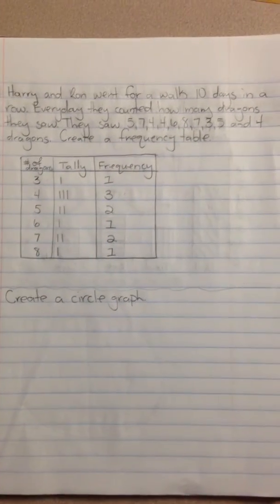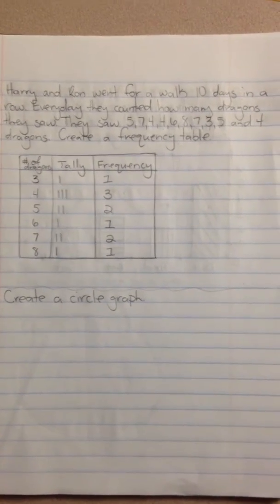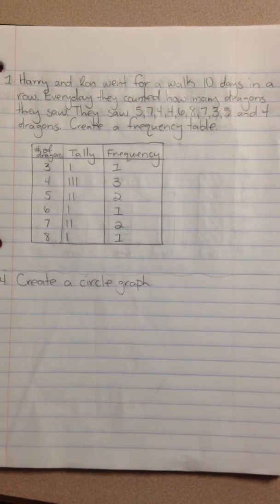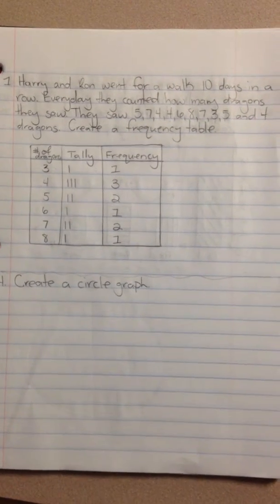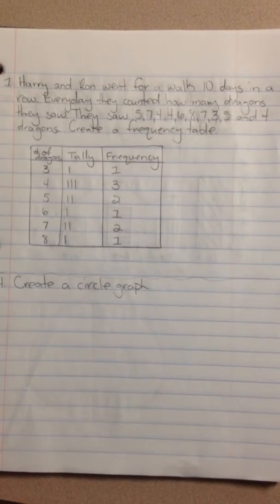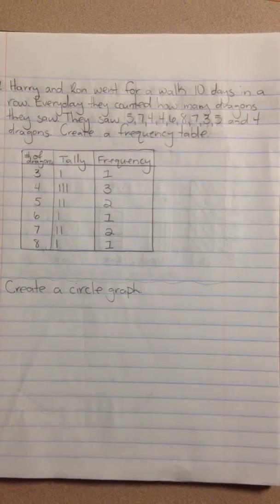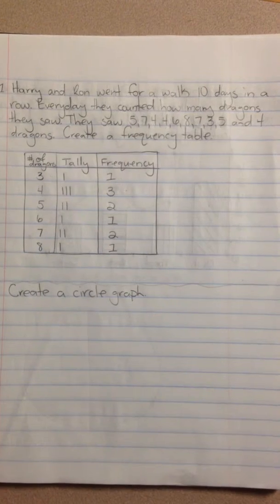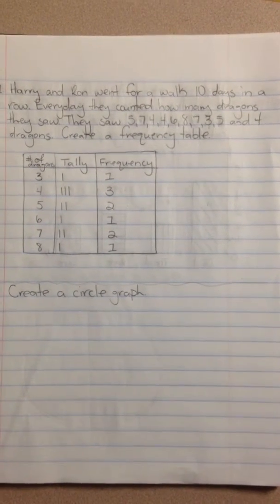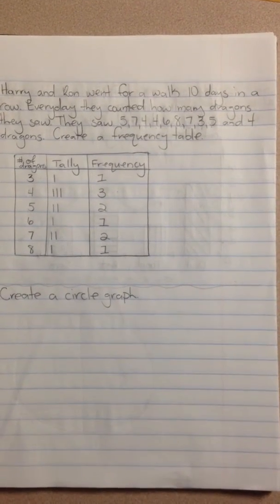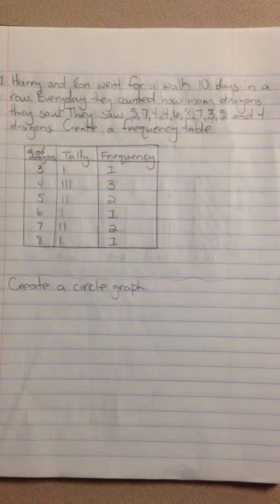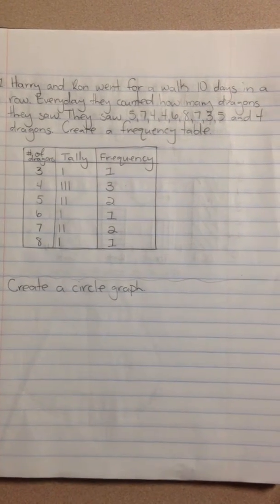The next graph that we're going to do is going to use the same data as the first. That data being, Harry and Ron went for a walk 10 days in a row. Every day they counted how many dragons they saw. They saw 5, 7, 4, 4, 6, 8, 7, 3, 5, and 4 dragons. But only now we're going to create a circle graph.